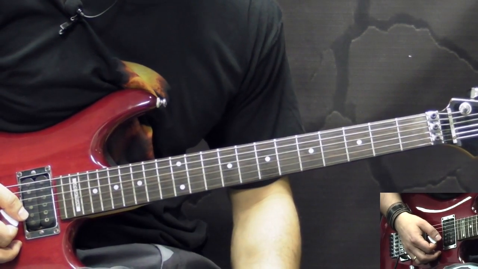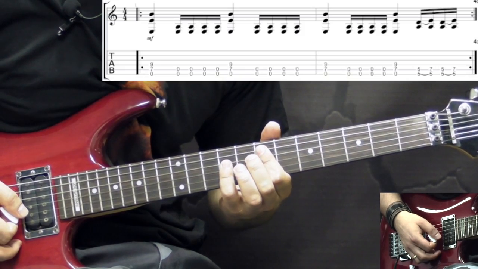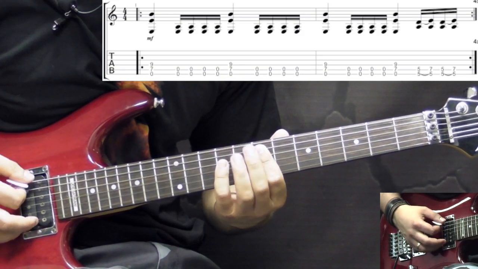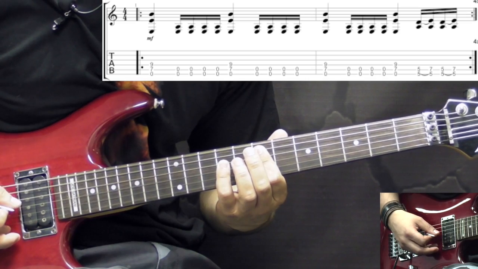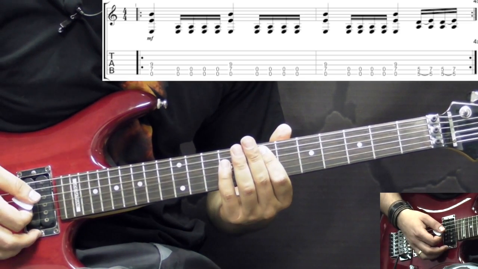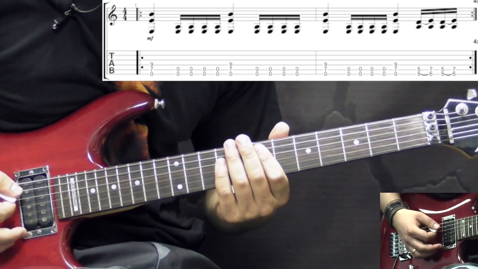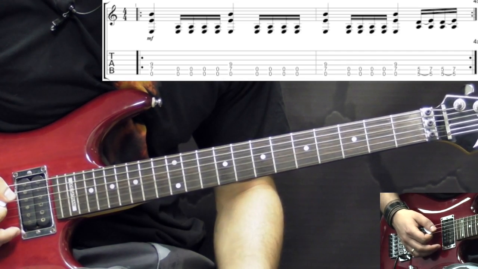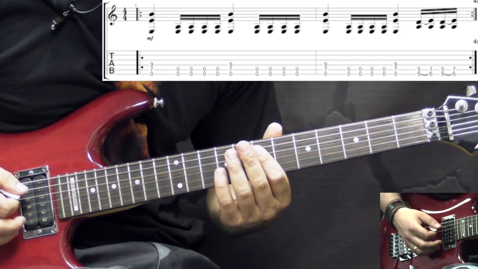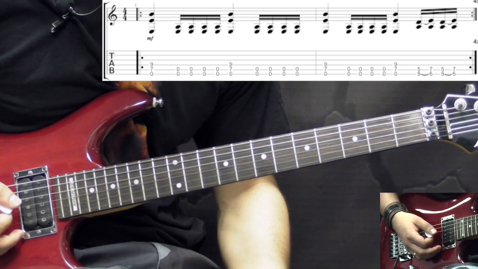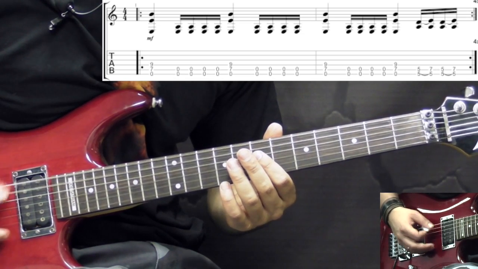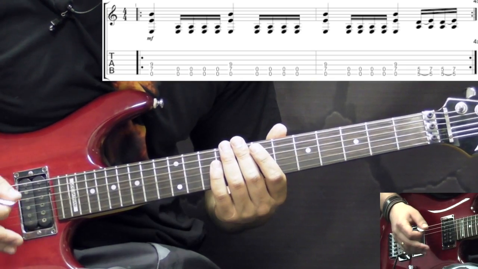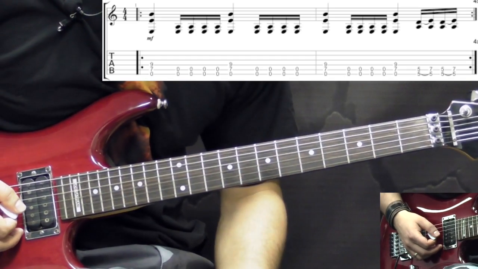Okay, so what we have here is we alternate the E power chord at the 7th position with low E string open as well, and we alternate that with the chugs on the low E string for 16th notes. Okay, and actually if you include the open A string, that would be alright as well. Okay, so to create this typical Obituary sound.